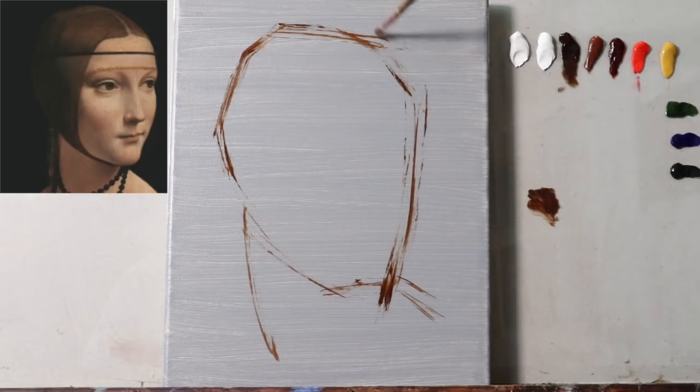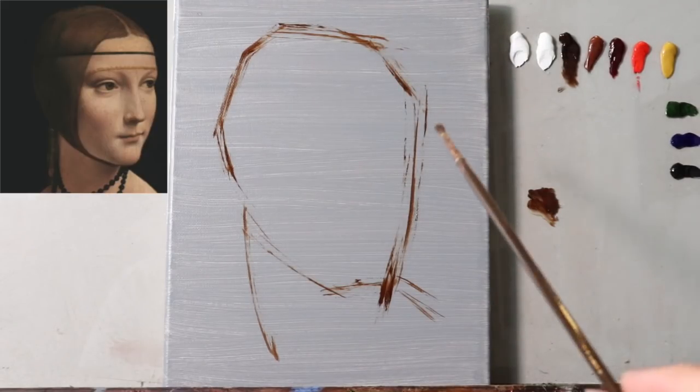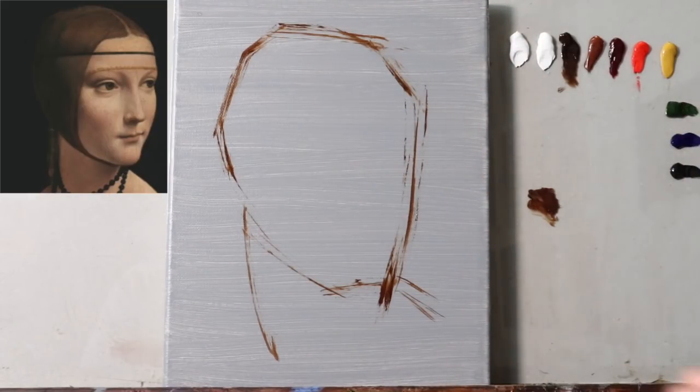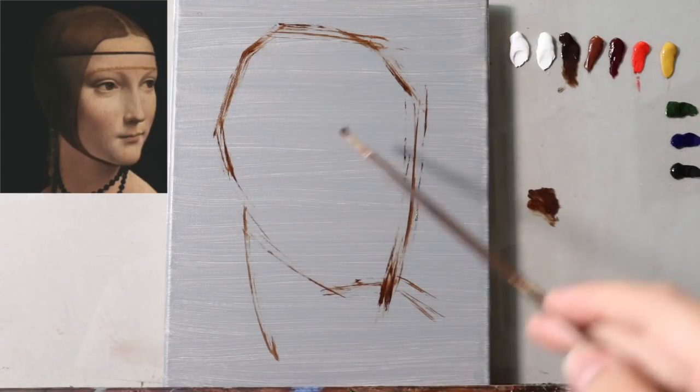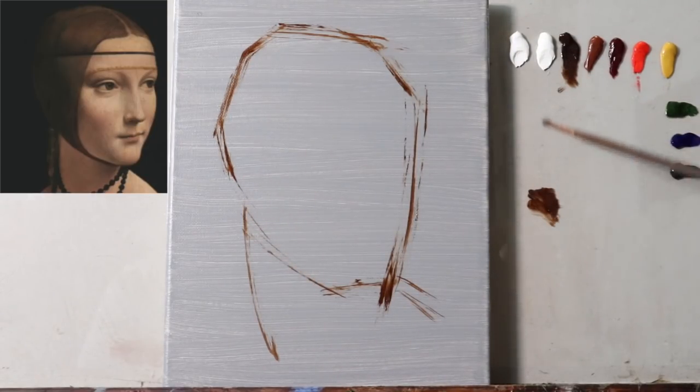But that is not what I am after, and I'm not trying to use the same type of techniques as Leonardo da Vinci. No, we are using our own techniques. This is a learning experience with the painting as an end result.